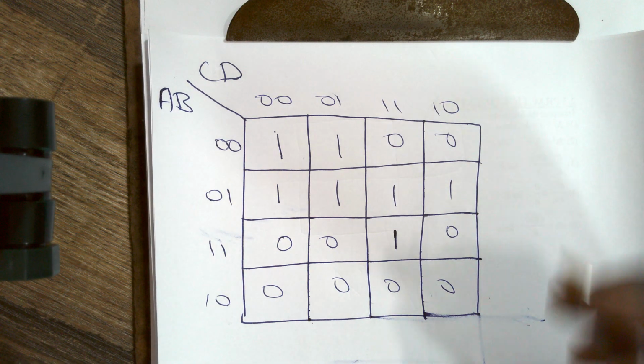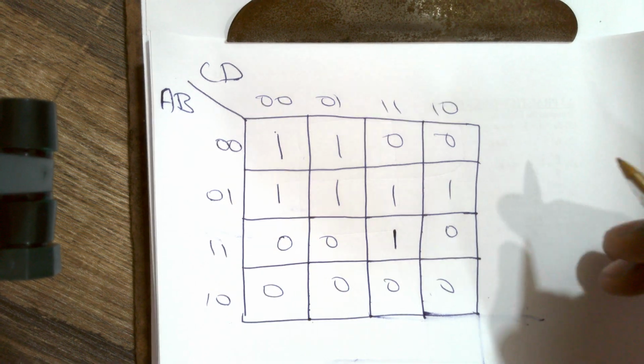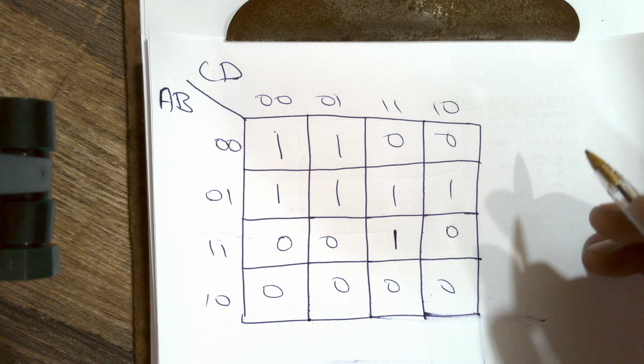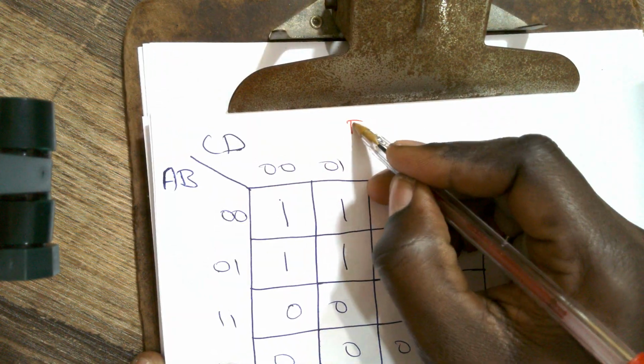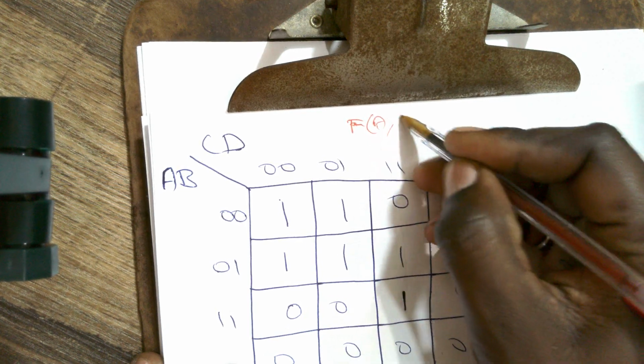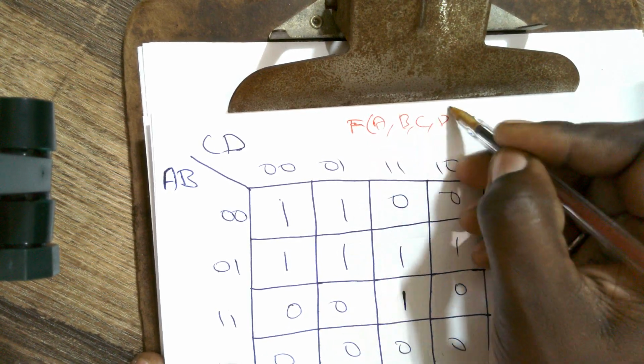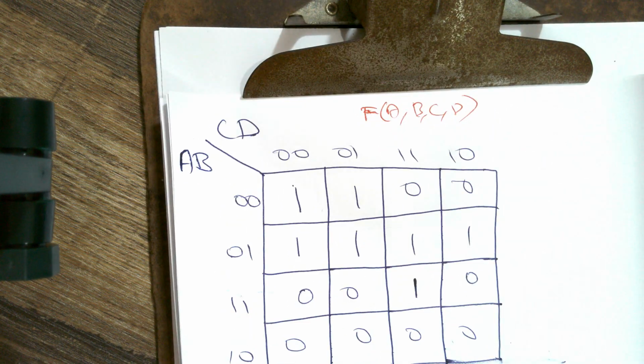Okay, so let's step up to a 4-variable Karnaugh map, and I have already an example lined up. So let's go ahead with that. This is a 4-variable Karnaugh map. We're required to find the minimum sum of product expression. Of course, the output as usual is f of A, B, C, D, D being the 4th variable.